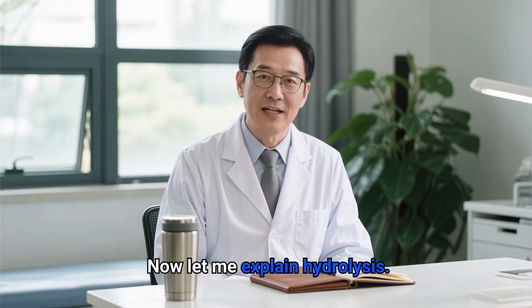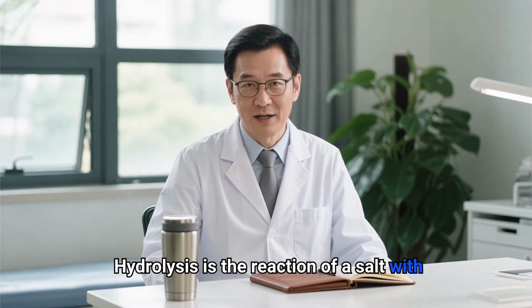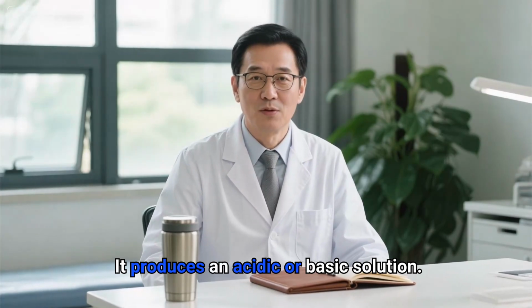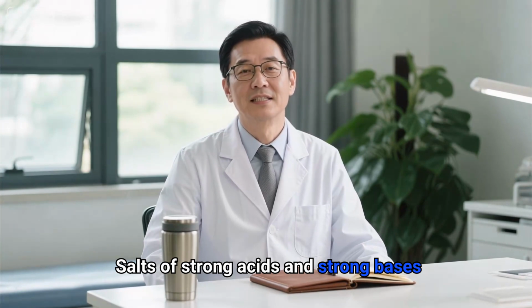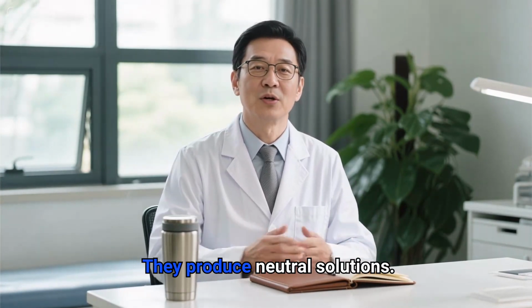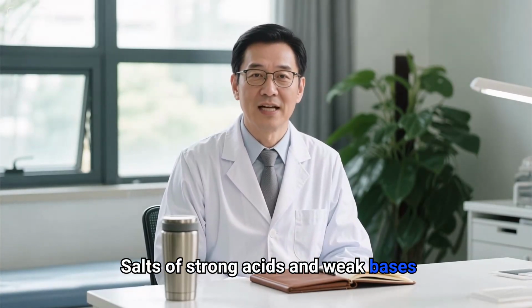Now let me explain hydrolysis. Hydrolysis is the reaction of a salt with water. It produces an acidic or basic solution. Salts of strong acids and strong bases do not hydrolyze. They produce neutral solutions. Salts of strong acids and weak bases hydrolyze.